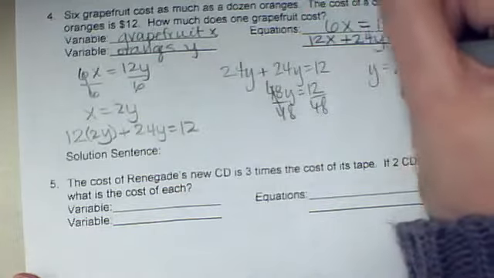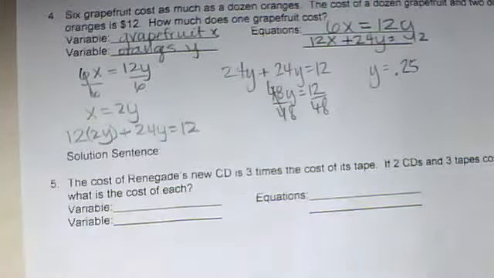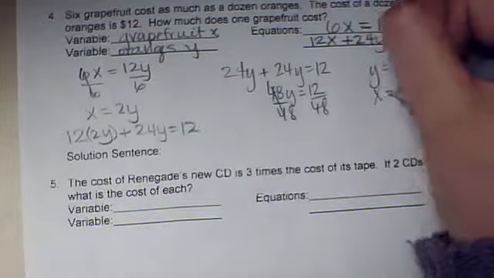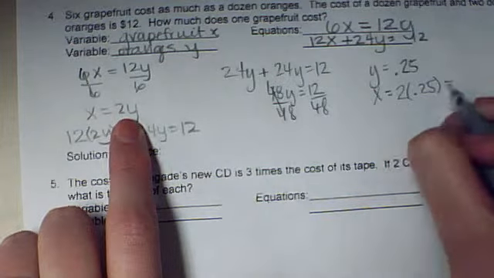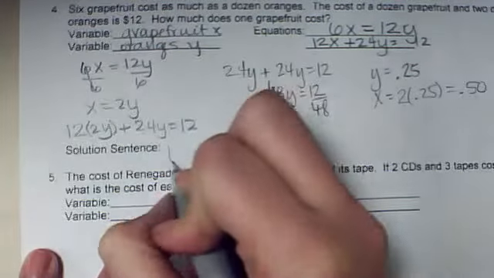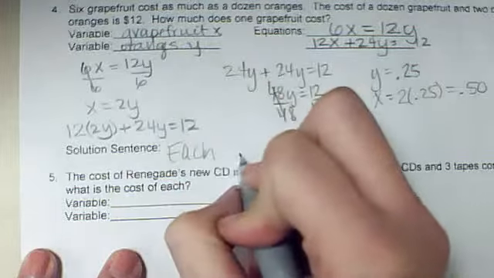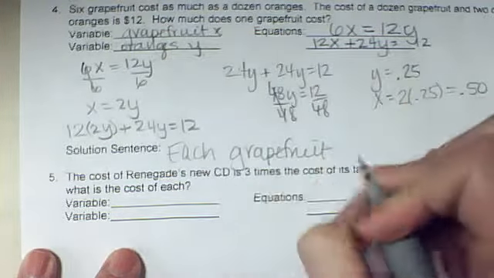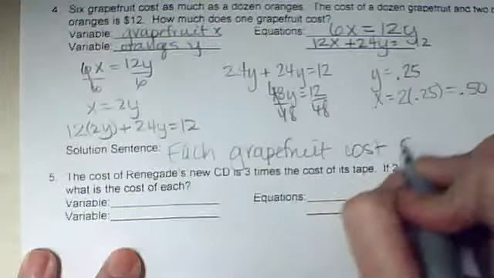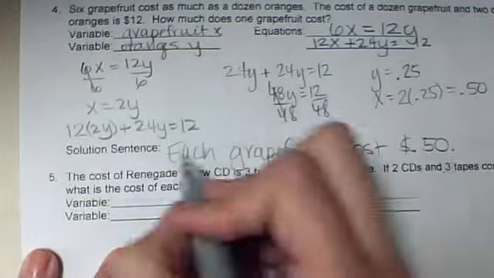12 divided by 48 is 0.25, so it's 25 cents for each grapefruit. For each orange, we'd do x equals, and we have an equation that says 2y, so 2 times y would be 50 cents. So we know each grapefruit, and grapefruit was our X value, cost 50 cents.